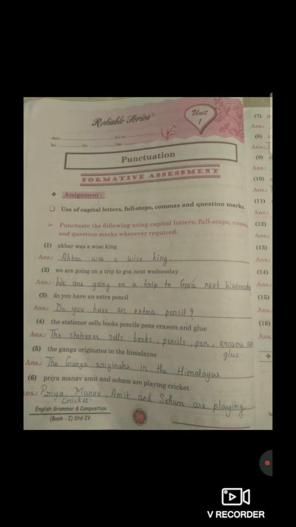Now come to the very first one. Akbar was a wise king. Students, as you can see in Akbar, A is small. So we have to write it in a capital letter because it's a proper noun. So, Akbar was a wise king. In the last we have to put a full stop.